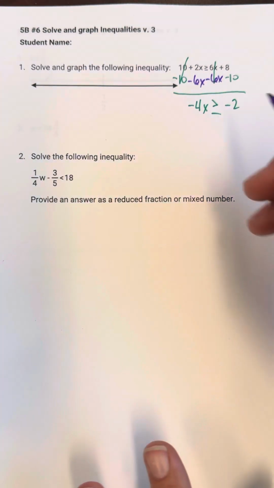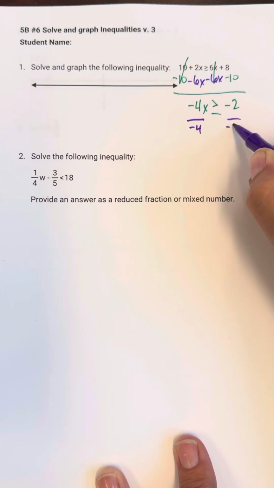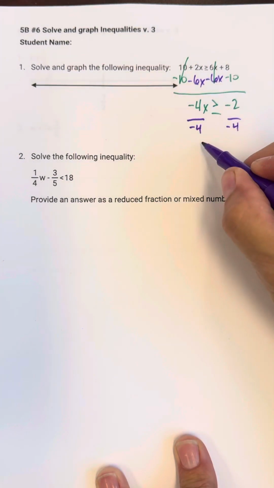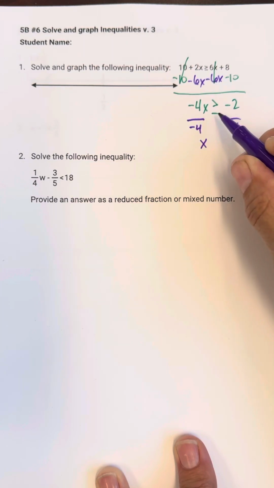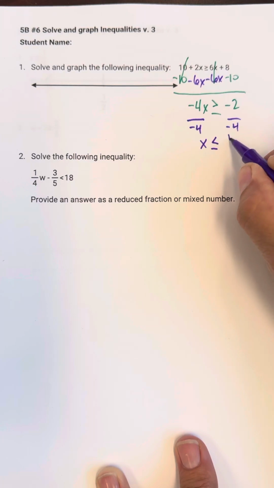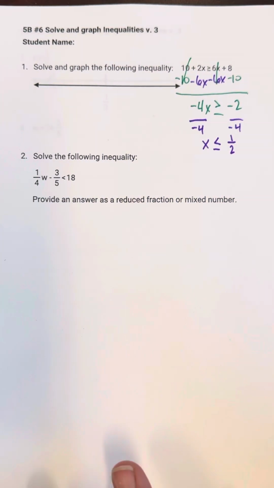Our next step, we are going to divide. So we're actually dividing by a negative 4. And so remember your rules from yesterday. If you multiply or divide by a negative, you have to flip the inequality. So instead of greater than or equal to, it is going to be less than or equal to. And negative divided by negative is a positive. And 2/4 reduces to 1/2 because 2 comes out of both of them.